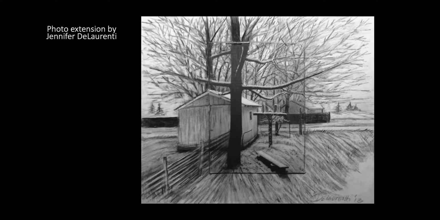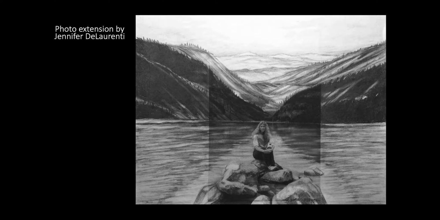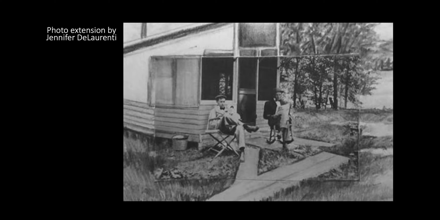You see again that she has very, very carefully matched the values, in other words, how dark and how light her marks are, to make the landscape in this photograph appear imaginarily larger. Here you see she's simply taken a photograph of a person and extended the landscape. Show you a couple more examples here.